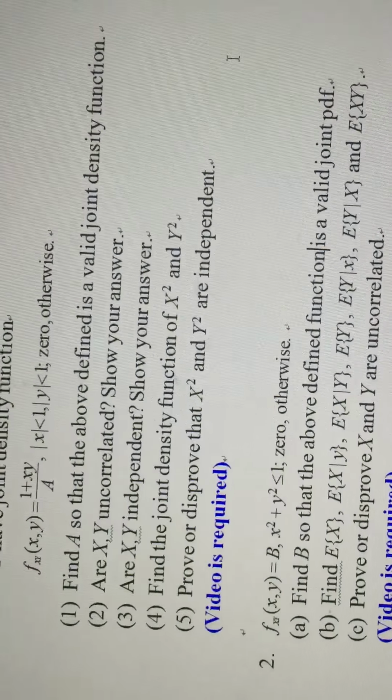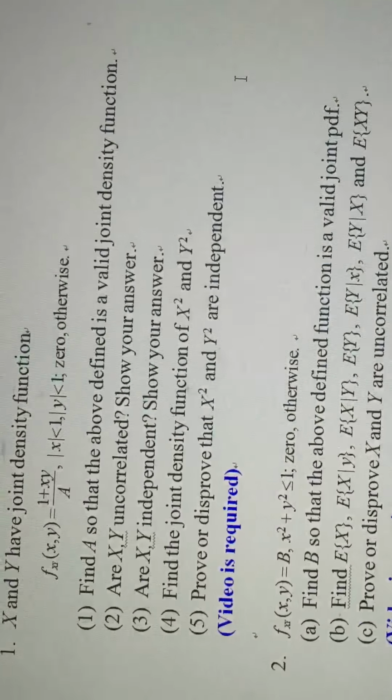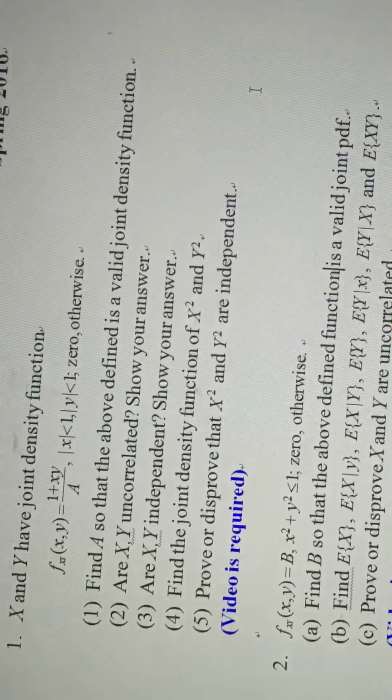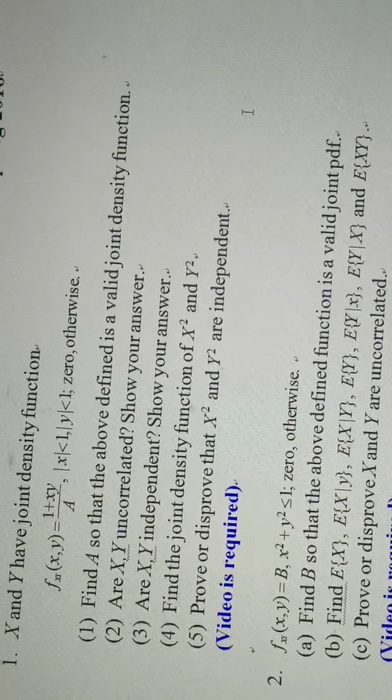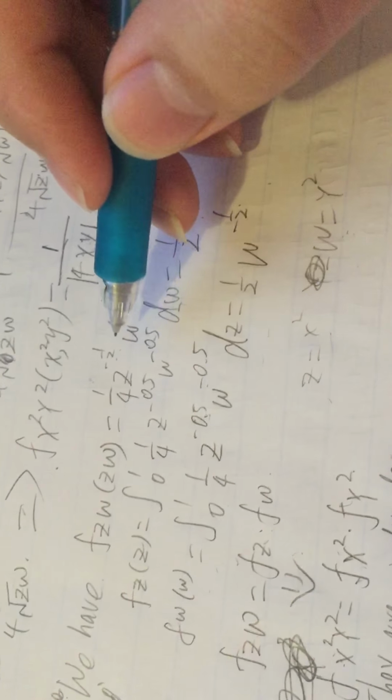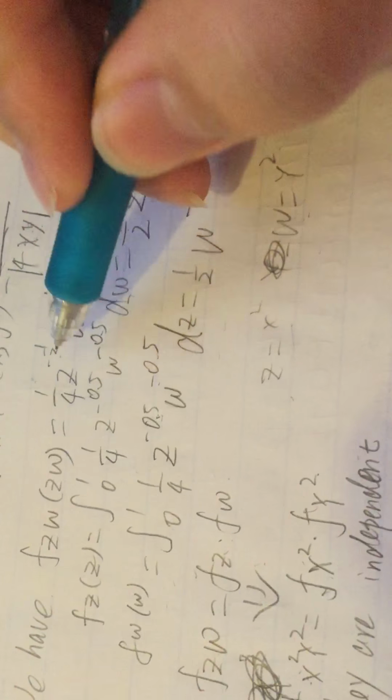For the fifth question, we need to prove or disprove that X squared and Y squared are independent. Then we can see we have f_ZW of z and w equal to 1 over 4 times z to the negative 0.5, which is 1 over square root of z, times 1 over square root of w.